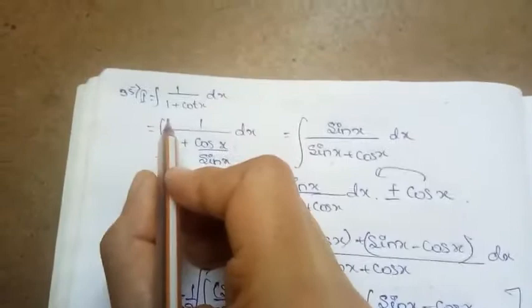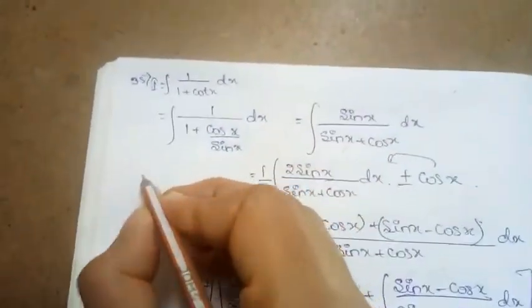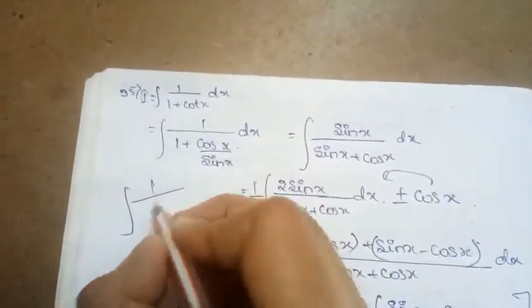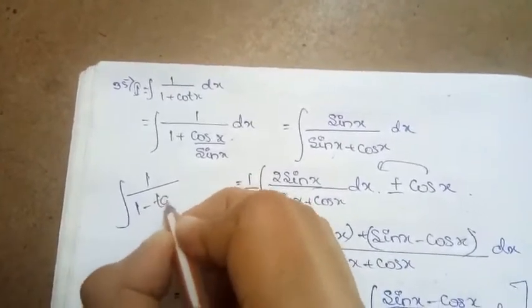Similar to this type of question, there is a next exercise question, that is the integration of 1 divided by 1 minus tan x.